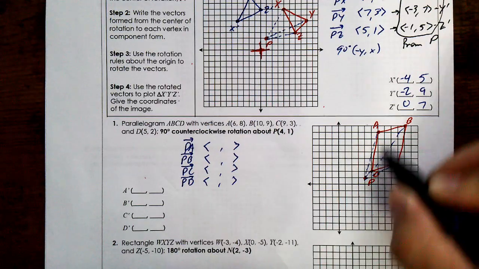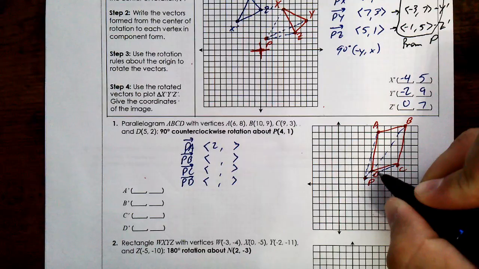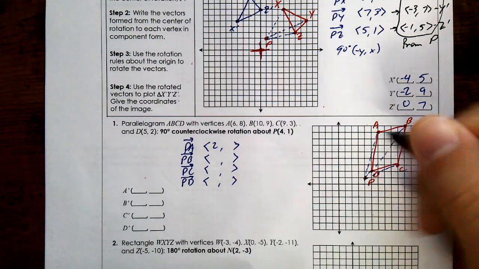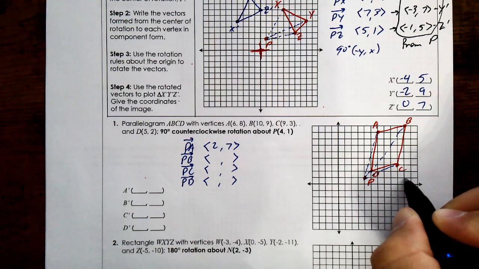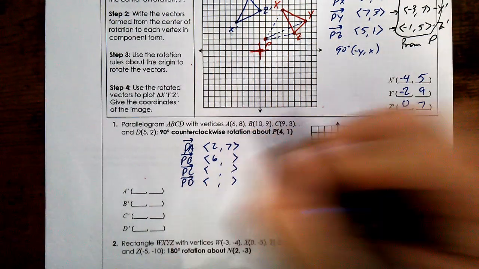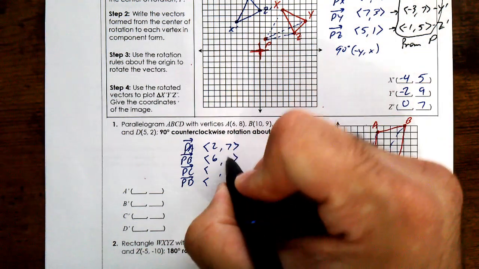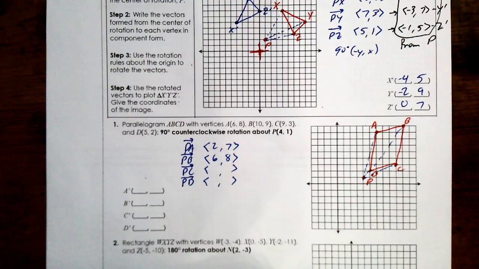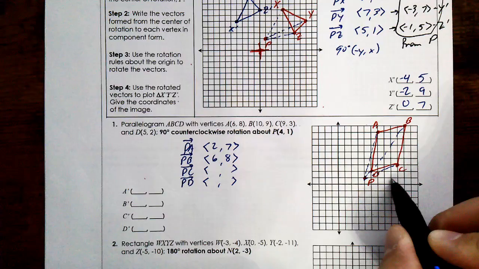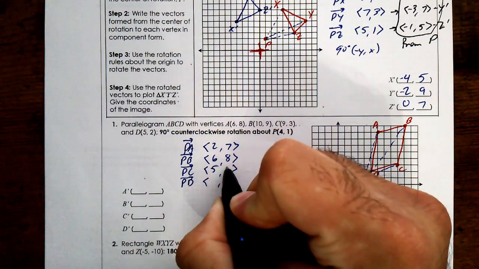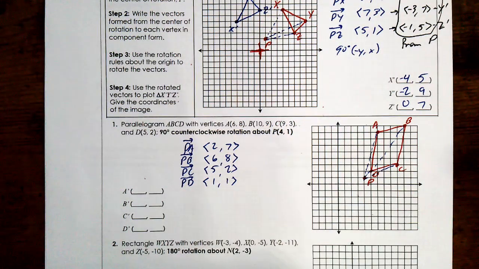So P to A, 2 to the right, and then up 1, 2, 3, 4, 5, 6, 7. B 1, 2, 3, 4, 5, 6, and then we have 8 up. PC, we've got 1, 2, 3, 4, 5, and 2 up. And then PD, 1 and 1.